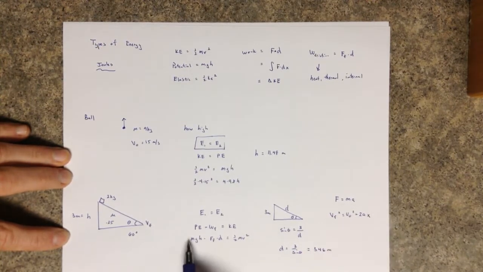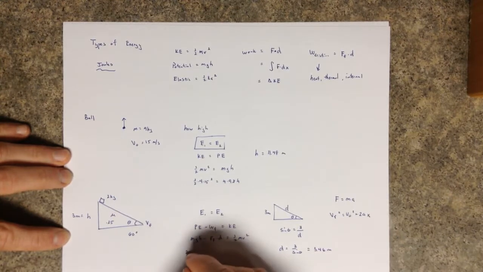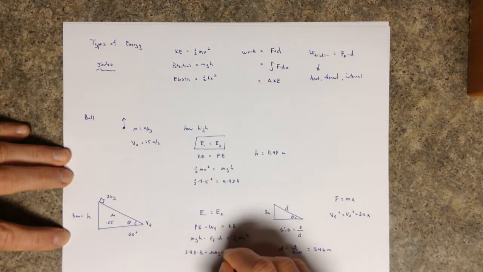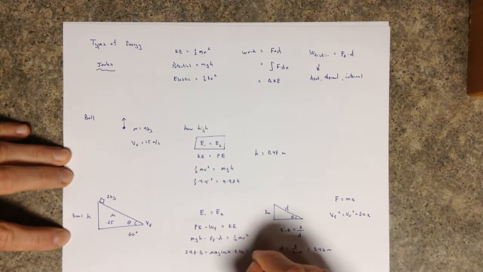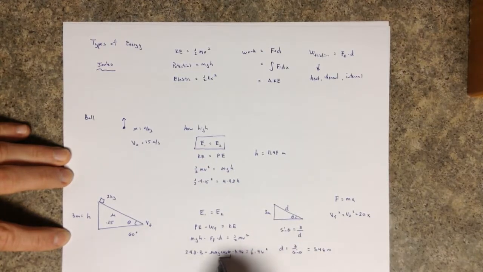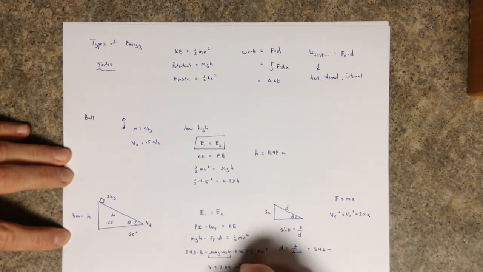At this point we know everything in this equation. So 2 times 9.8 times 3 minus, what's the force of friction? Well, going back old school, the force of friction is mu mg cosine theta times our d of 3.46, equals 1/2 times 2 times v squared. Again, the force of friction times the distance gives you the work done by friction. That's the energy that is stolen here. And then you get a final velocity of 7.09 meters per second.